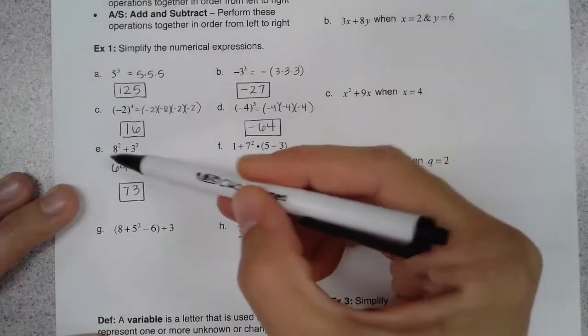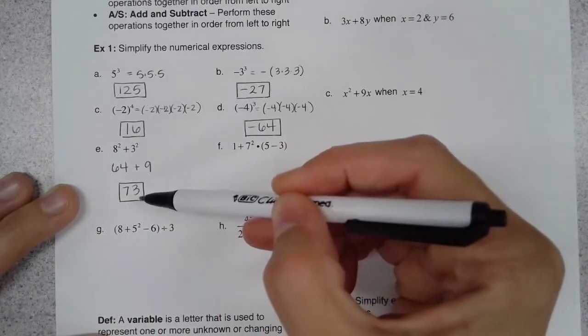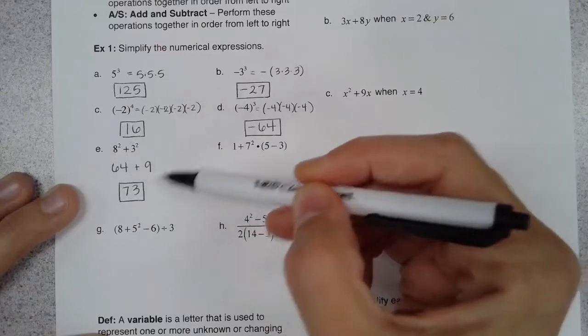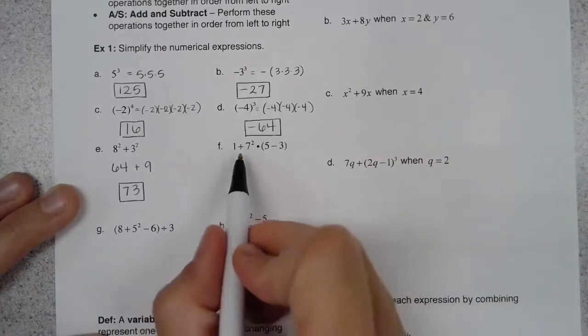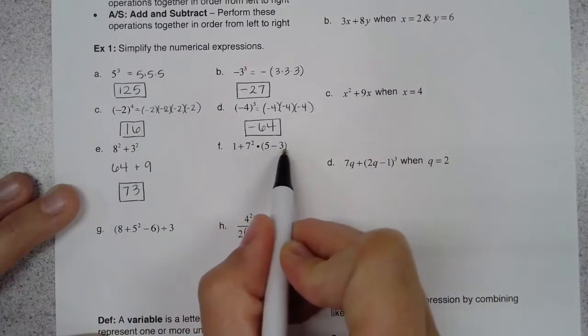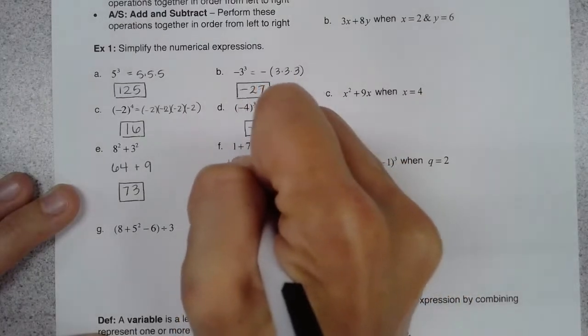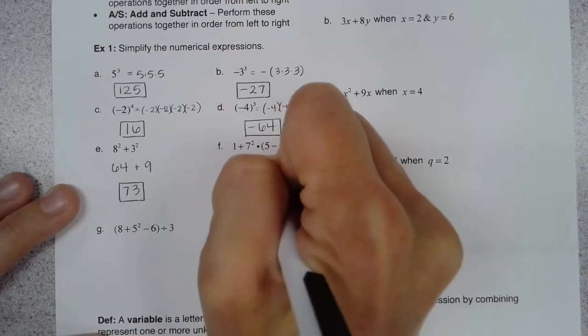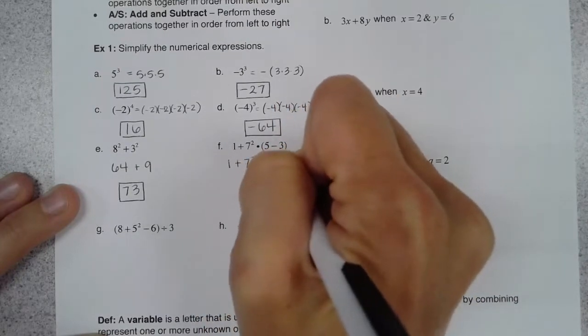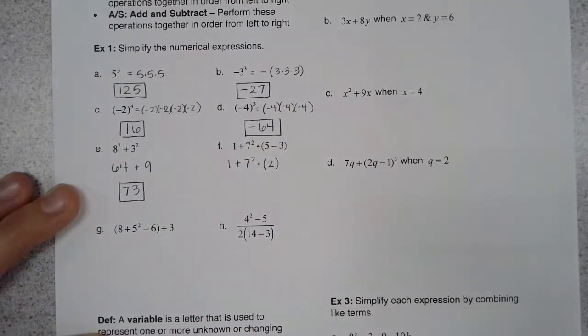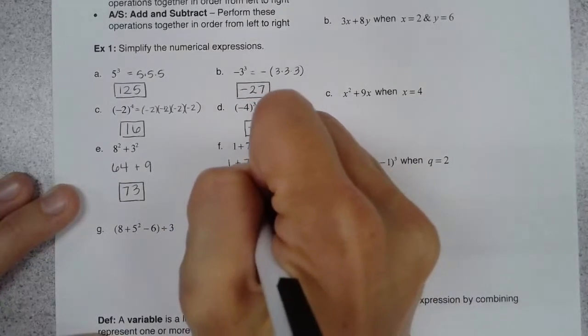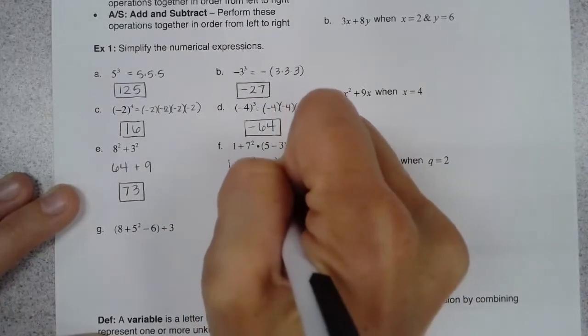Every time you do a step of work, it should get a little bit simpler. So it's going to end up looking sort of like an upside down triangle. Remember, when you do PEMDAS, you always want to try to find what you need to do first. So here I'm going to start my work inside the parentheses. 1 plus 7 squared times 5 minus 3 gives me 2. After my parentheses, then I'll do the exponents. 1 plus 49 times 2.